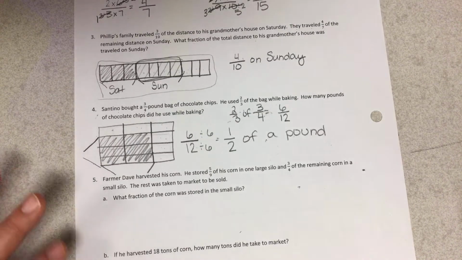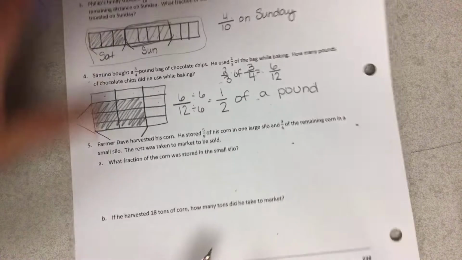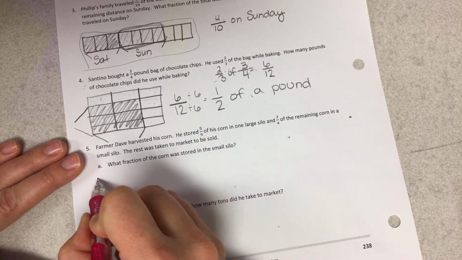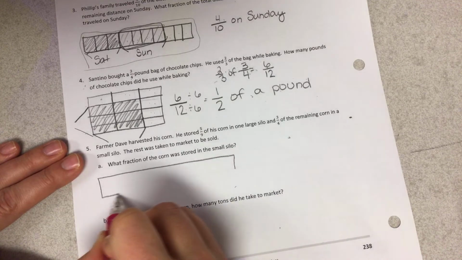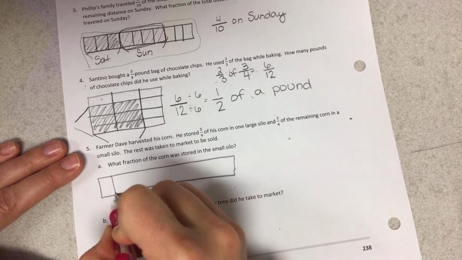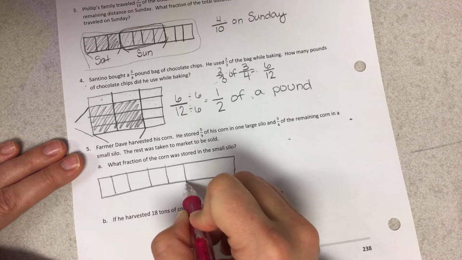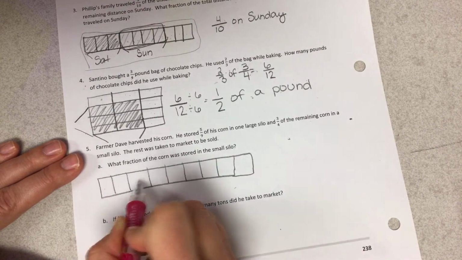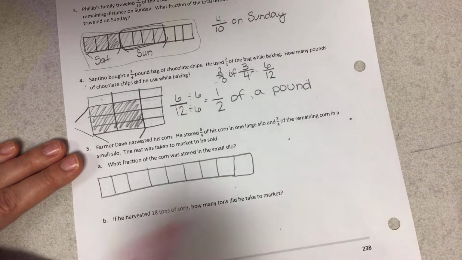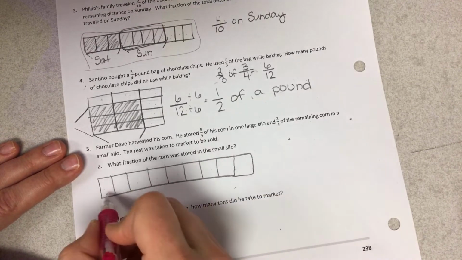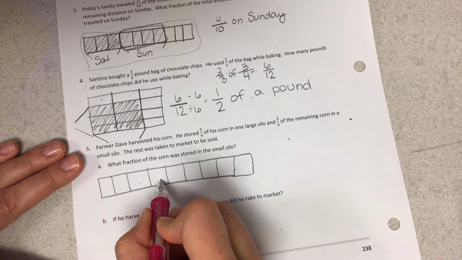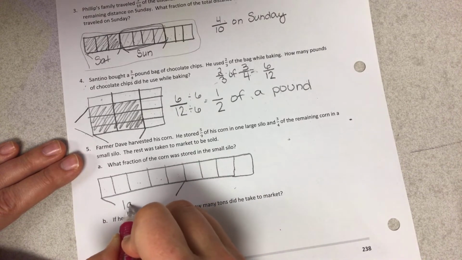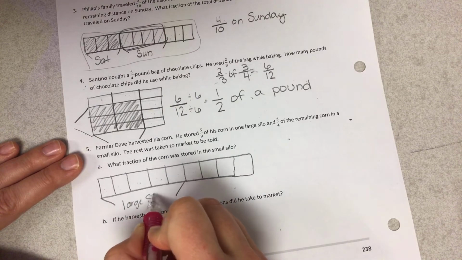Okay. All right, so for this next one, it says Farmer Dave harvested his corn. So he stored 5/9 of the corn in a large silo. So I'm going to show this as this, and I'm going to go 1, 2, 3, 4, 5, 6, 7, 8, 9. Okay, so he stored 5/9 in a large silo. So 1, 2, 3, 4, 5. So here's that 5/9 that he stored in a large silo.